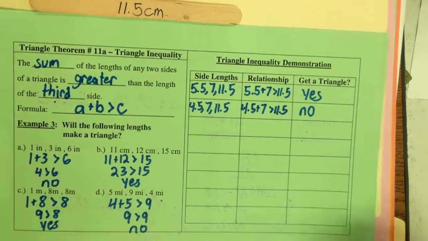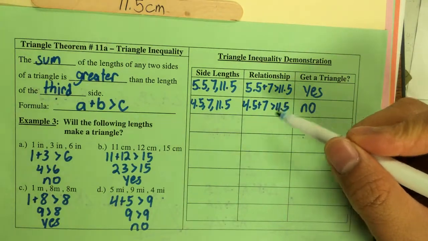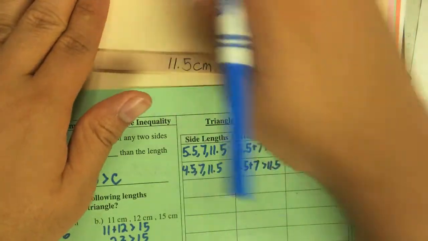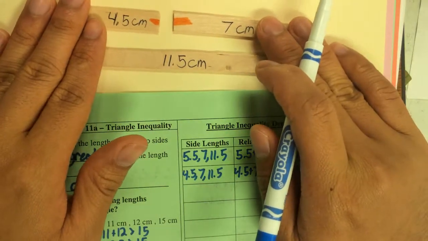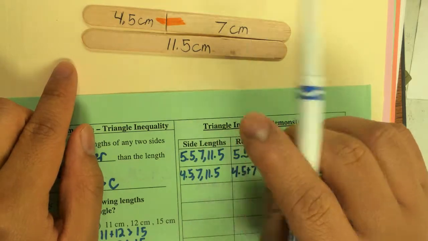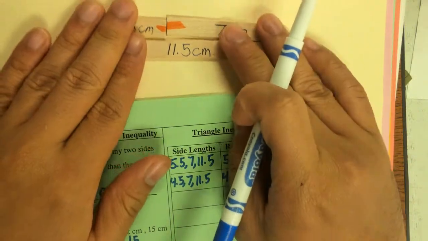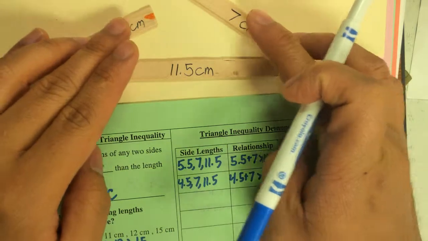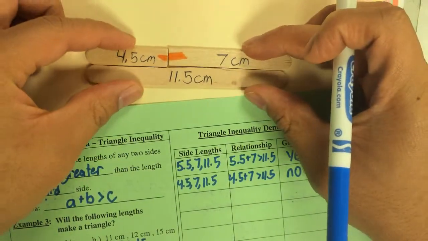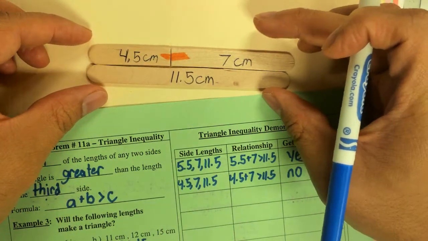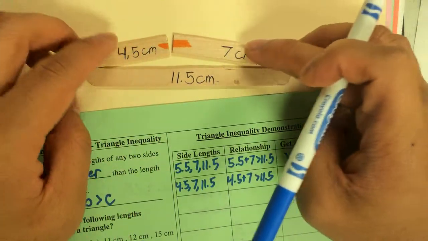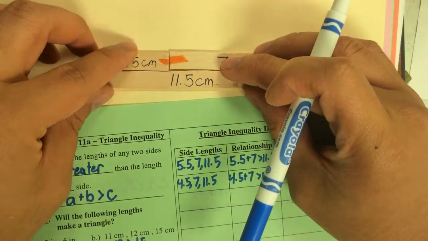Okay. The reason it has to be greater and not equal, like in D, is going back to my popsicle sticks right here. 4.5 plus 7, you can see that these two are the same. 4.5 plus 7 does equal 11.5. And if they're equal, and you try to make that triangle, it ends up collapsing on itself. It goes on top of itself. So that's not a triangle. It needs to be slightly bigger so that it opens up. Alright?